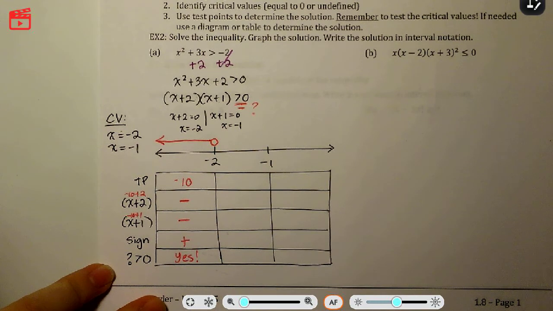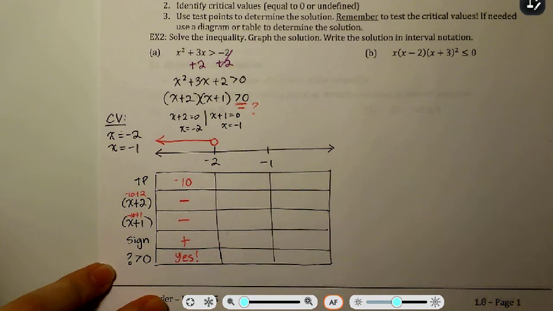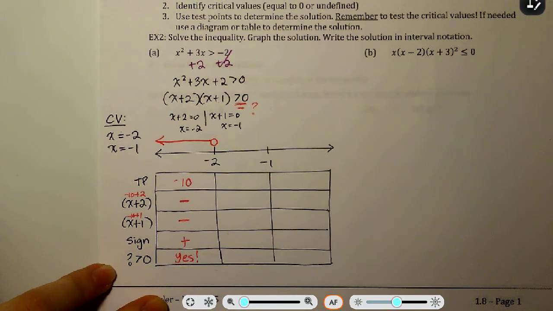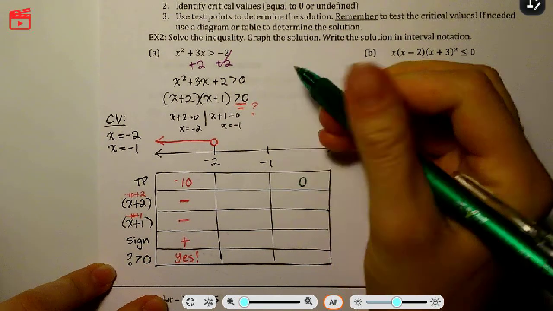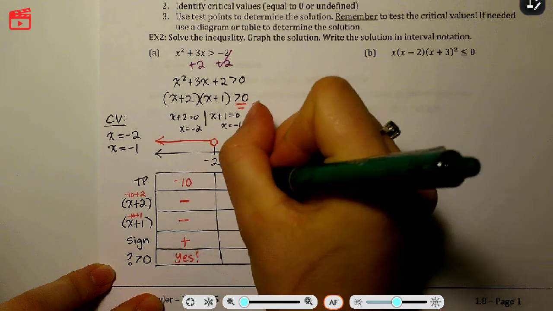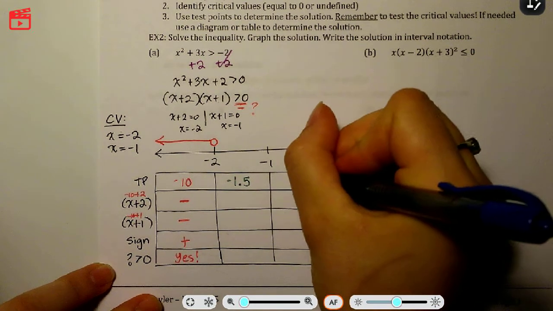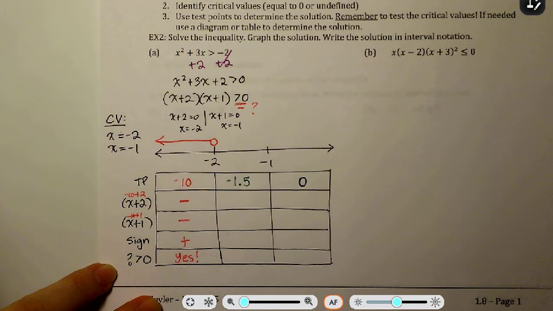Okay, so let's see. I'm going to pick some test points. A test point in between negative 2 and negative 1. Let's go with 0. If you can use 0, use 0. It's a pretty nice number to work with. Ooh, wait, I can't do 0. That's a negative 1. Shucks. Ooh, I can use 0 here, though, because 0 is bigger than negative 1. What's a number between negative 1 and negative 2? Negative 1.5. Let's change the color here. Okay, so go ahead and try to see if you can fill out these columns and what your answers would be. So pause the video, go ahead and fill those out.